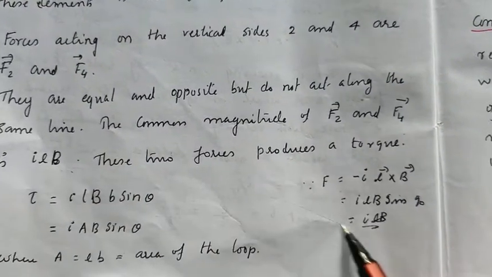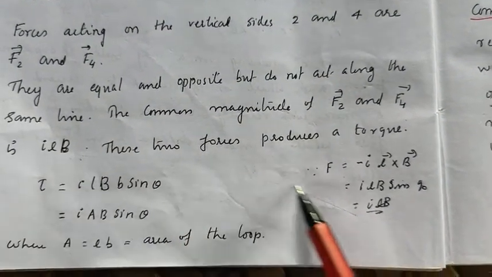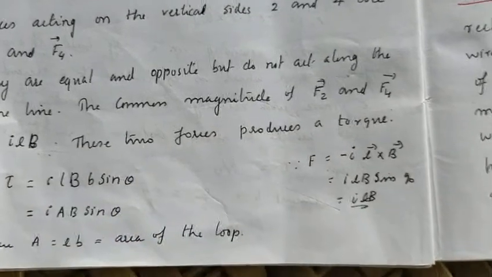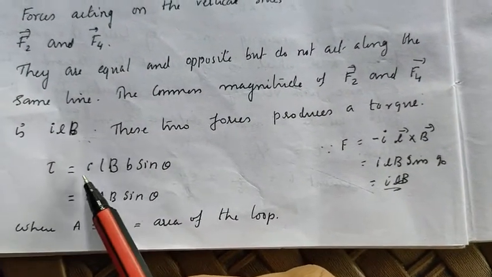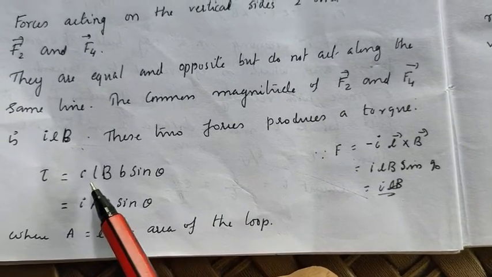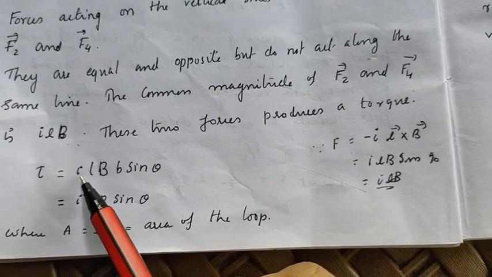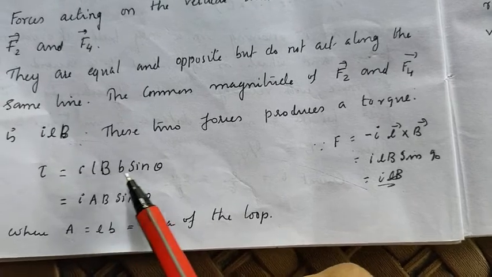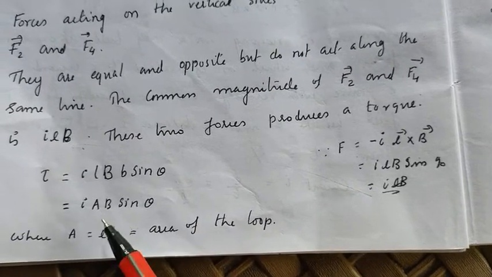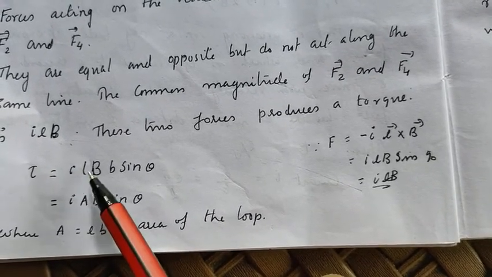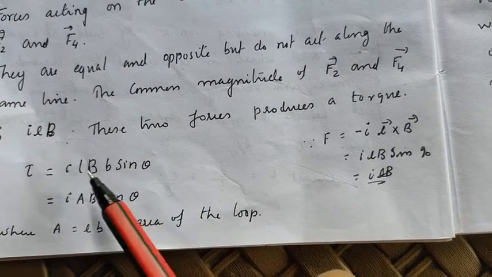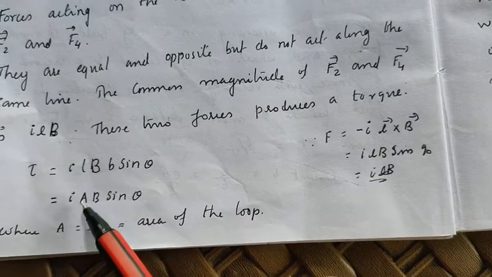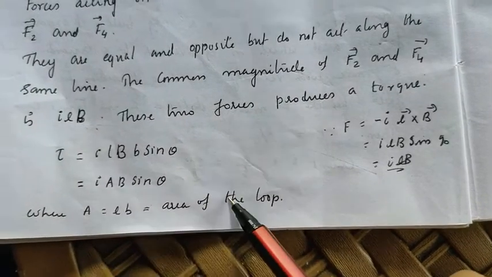So that's what we said here, ILB. Okay. Now the torque can be written as the moment of the force. So ILB sin theta, and L into B can be written as A, which is the area of the loop.